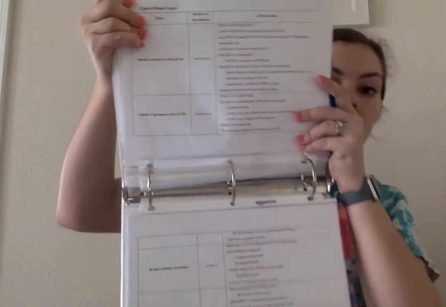And then the next section is I made this table on the different types of breast cancer. So it has ductal carcinoma in situ, lobular, invasive lobular, and invasive ductal, and then it says if it's invasive or not invasive, and then the characteristics of each.